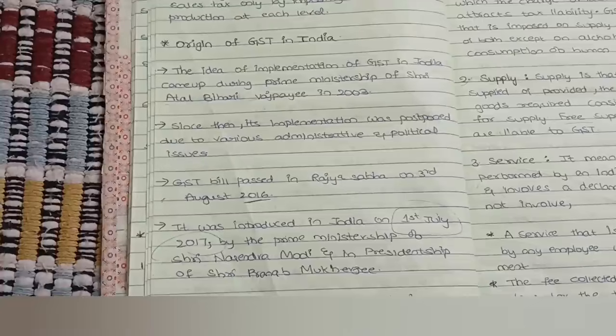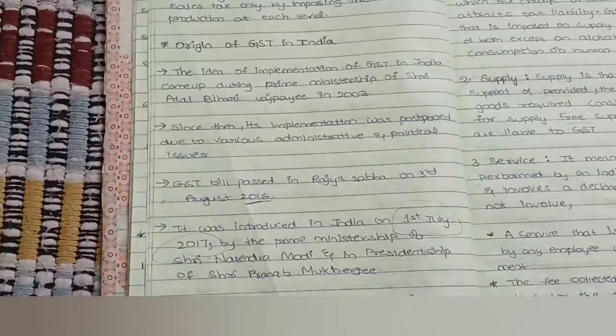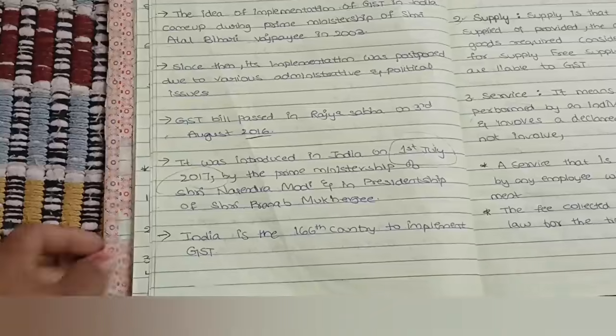That time he introduced this scheme in the parliament, but due to some political issues, it was postponed, and later in 2016 in Rajya Sabha the bill was passed for the GST, and it was introduced in India on July 1st 2017 by the Prime Minister, who was Narendra Modi, and the President was Pranab Mukherjee. So you need to mention all these names in the answer. You need to highlight the answers. India is the 166th country to implement the GST. This is also an important thing.